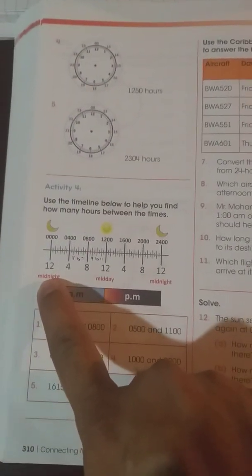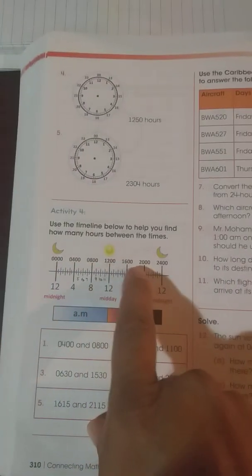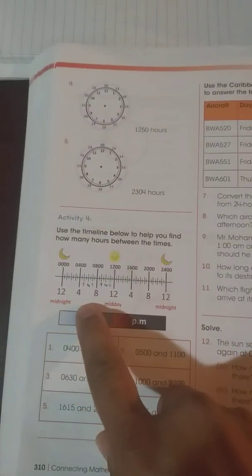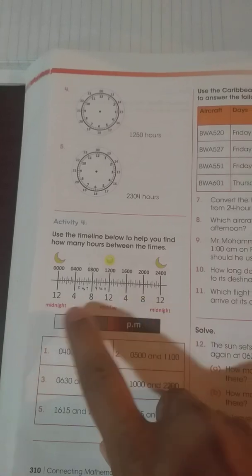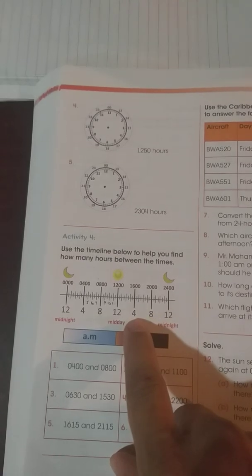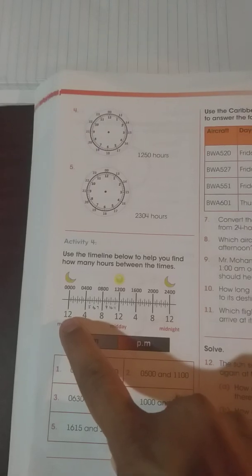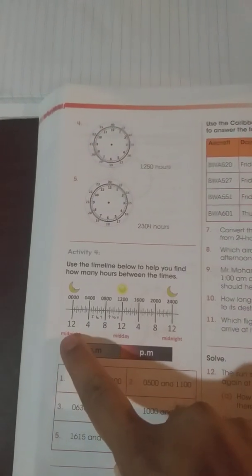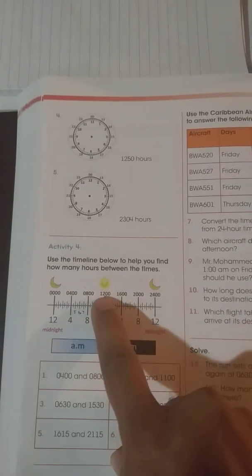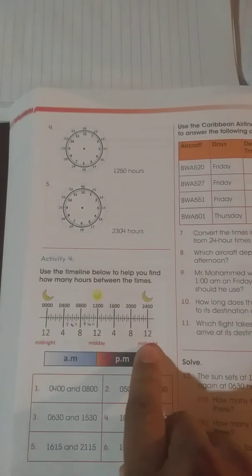So here we have 12 midnight, which is 0 hours. At the top here, these are the times in 24-hour clock, and these here are the times with the 12-hour clock. Here you can see on the timeline we have 12, 4, 8, 12, 4, 8, and 12 again. This means these are in 4-hour blocks, and we start here at midnight. Then we have midday, or what we call noon, or 1200 hours. And afternoon now, these are the times here, till midnight the next day.